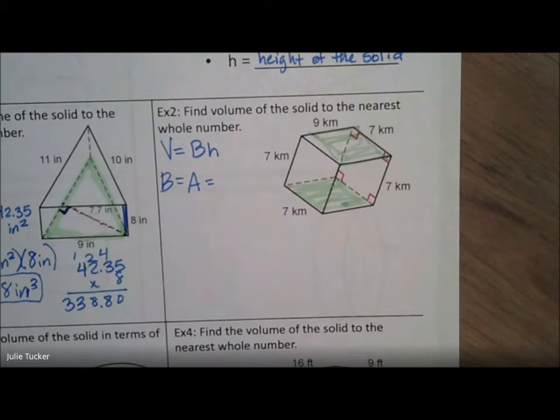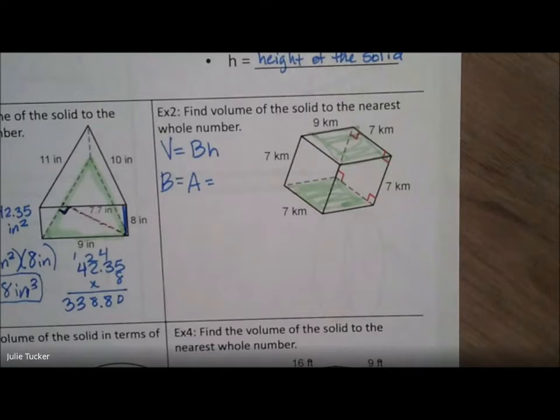So what do we do to find the area of that green side? 9 times 7. Good.